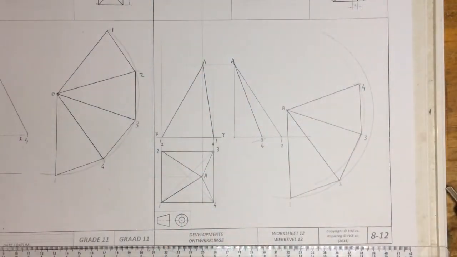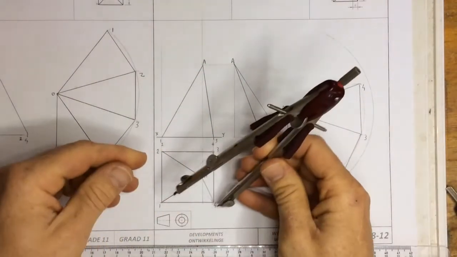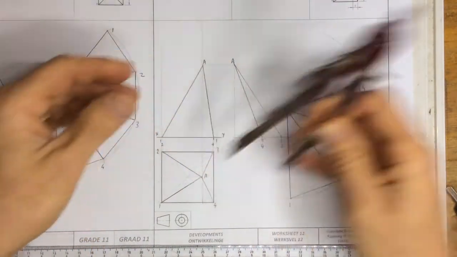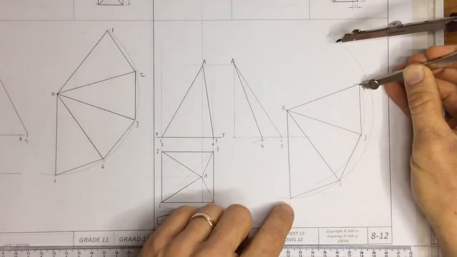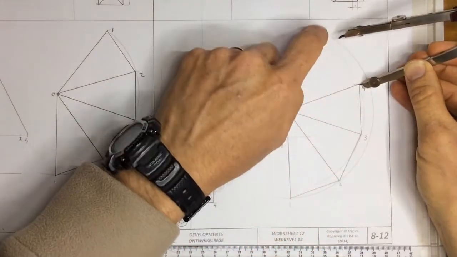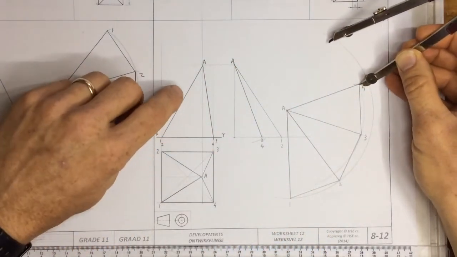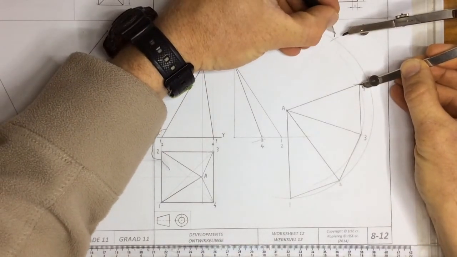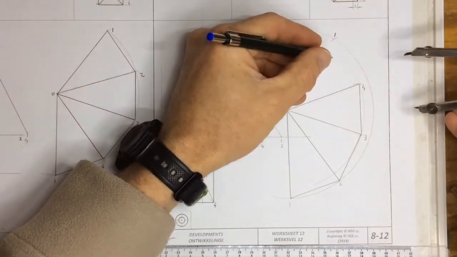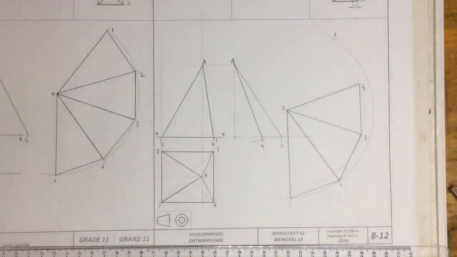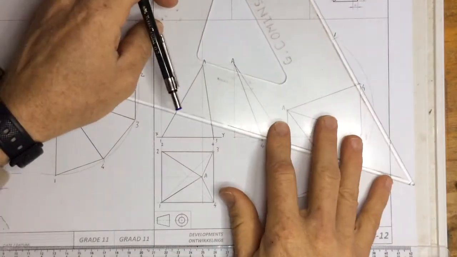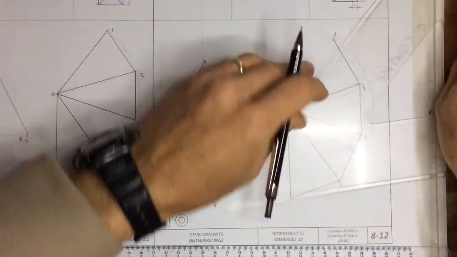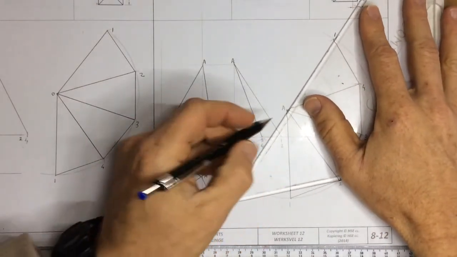I now need to go from 4 to 1. I take my radius over here from 4 to 1, go over there. I know that 1 is on that bigger arc over there, and I need to mark that off over there as 1. So it's not on that arc, it's on that outer arc. I can now join that up, and finish it off over here.